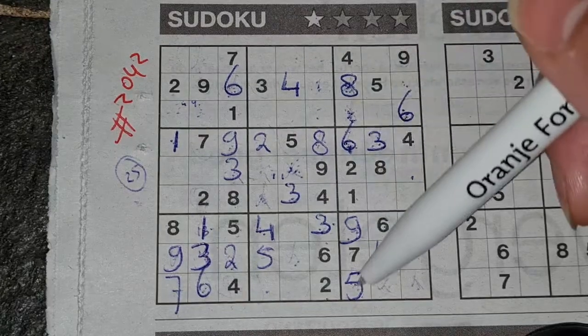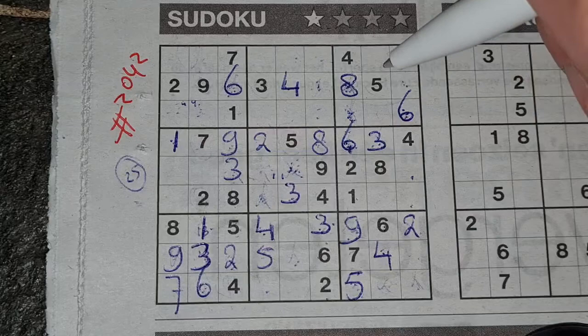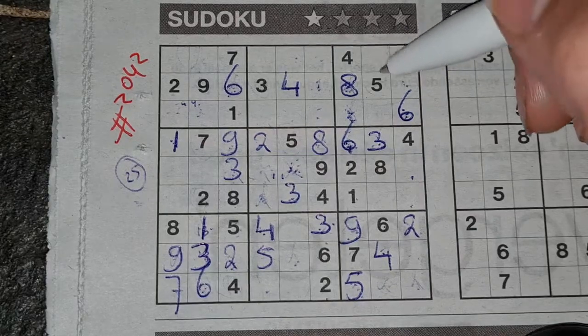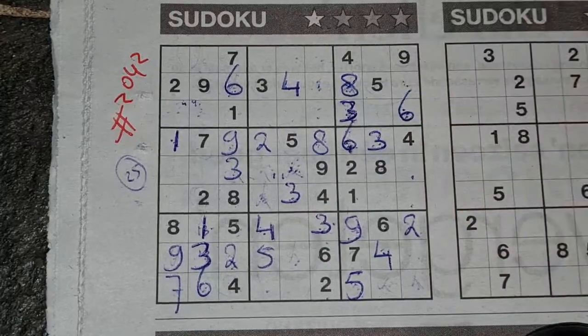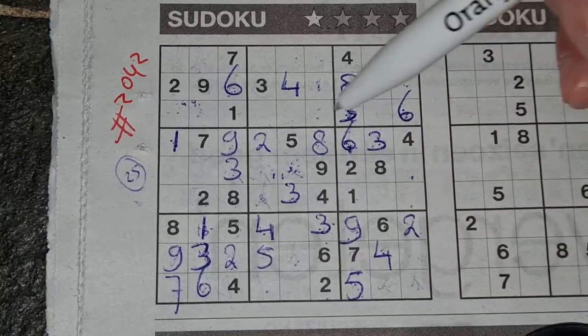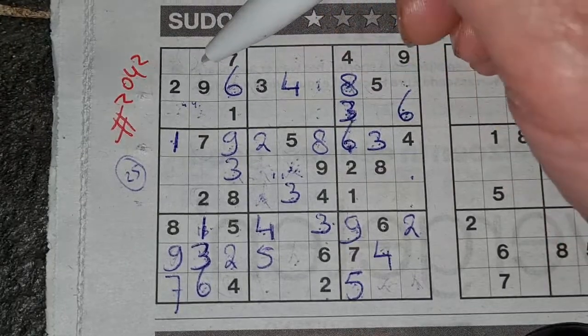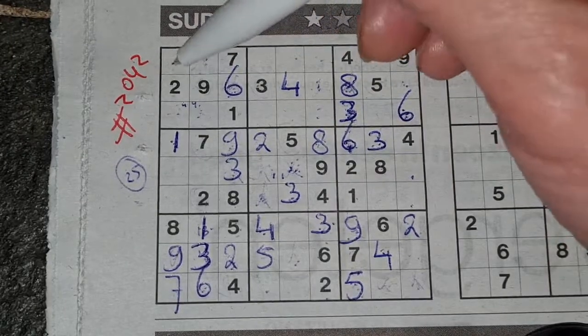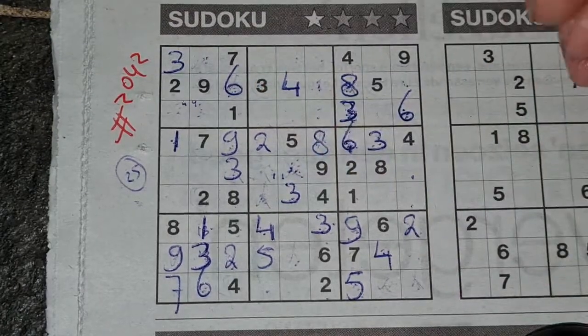One number left in this column for the number 3, I believe. Yes, 3 is missing. So we have a 3 in this row, 3 in the second row. So in the first row, only 2 places for 3 should be here or there. We see there 3, no 3 there, 3 should be there.